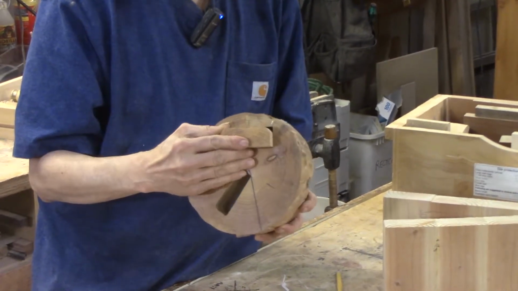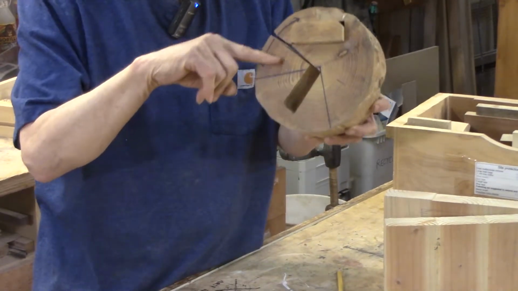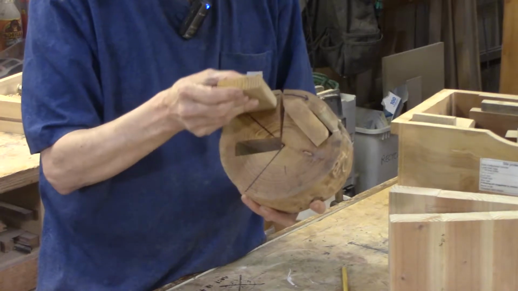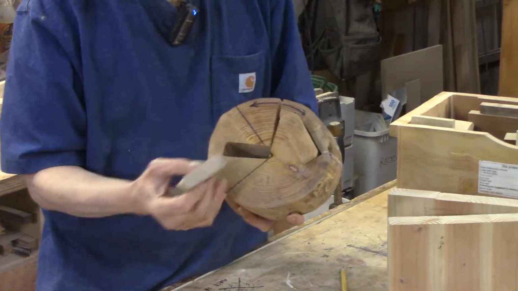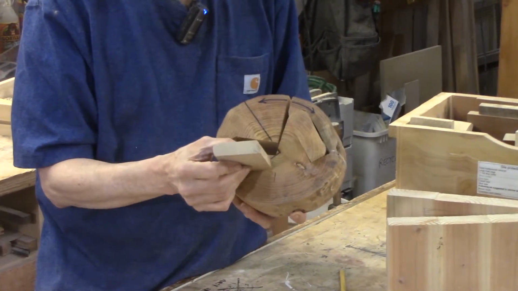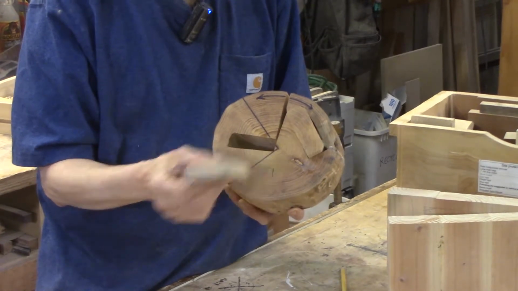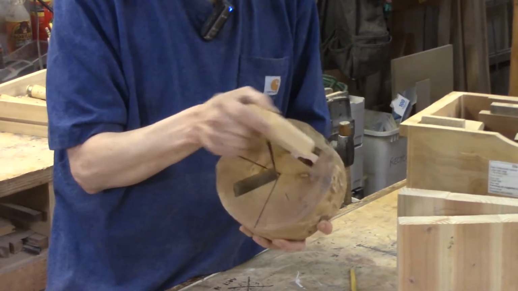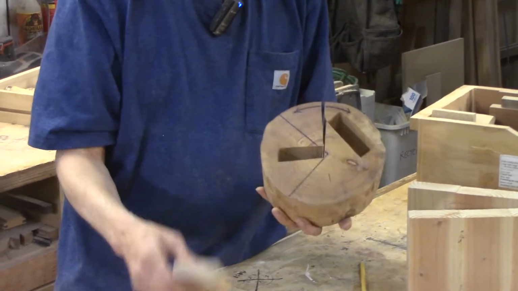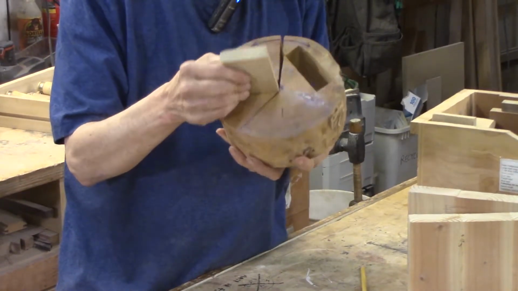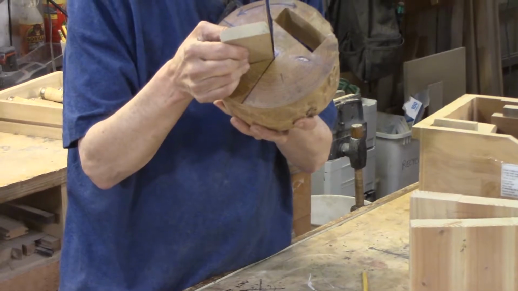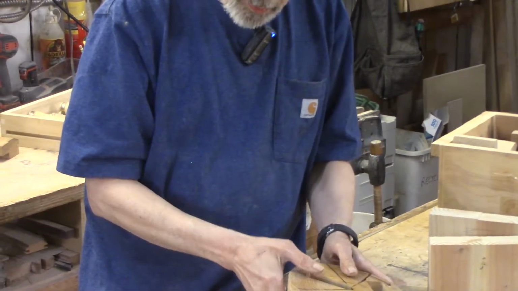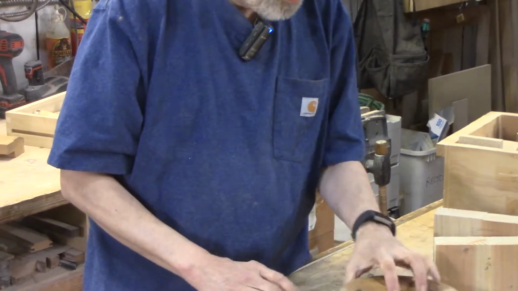So plain sawing produces flat grain, and it produces, if this were sliced in this direction, a few vertical grain pieces. They can be graded out and sold as vertical grain by the sellers, and quarter sawing produces 100% vertical grain. So that's how they do it.